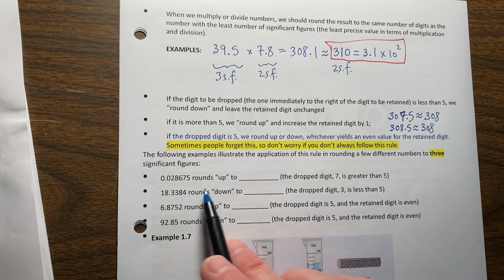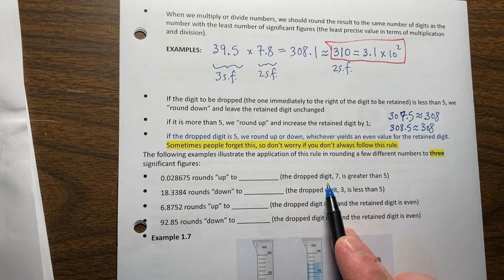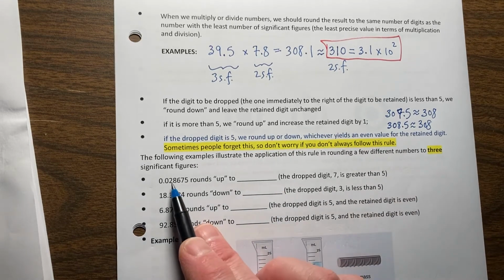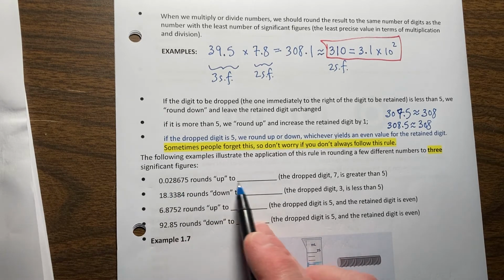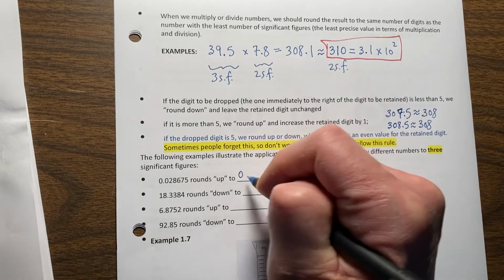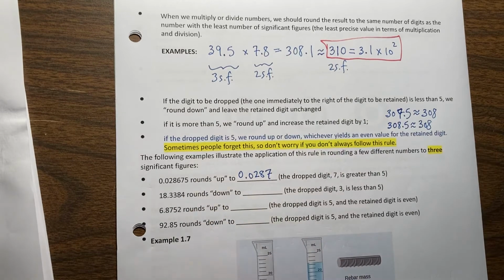So let's try this. Here's a number. We want to round this to 3 sig figs. So let's see, the zeros don't count, but we want to keep the 2, the 8, and the 6. So after the 6 is a 7, so that would round up. So that would be 0.0287. I round the 6 up to a 7.